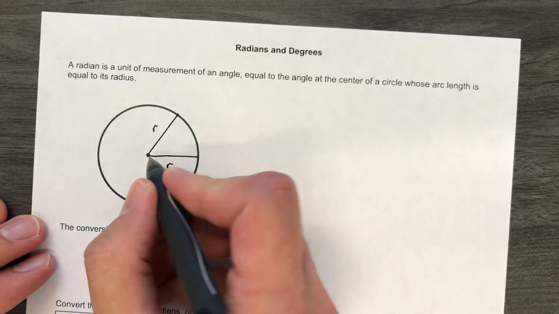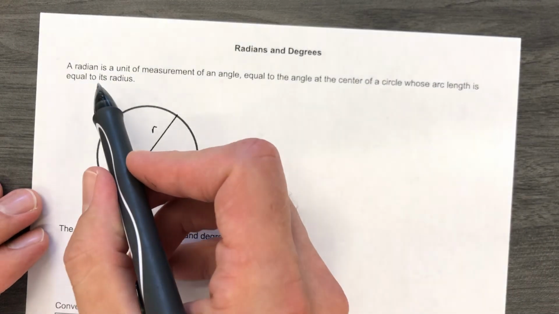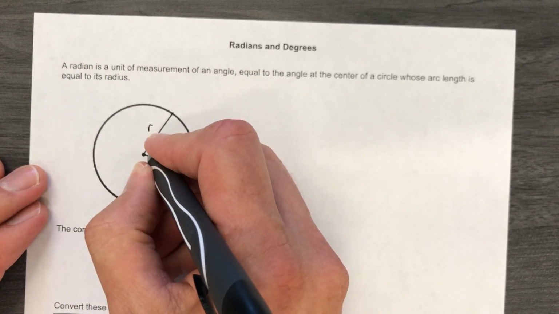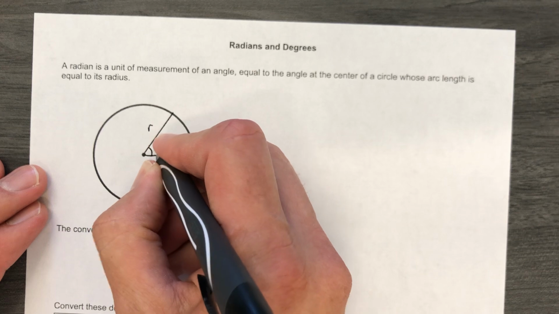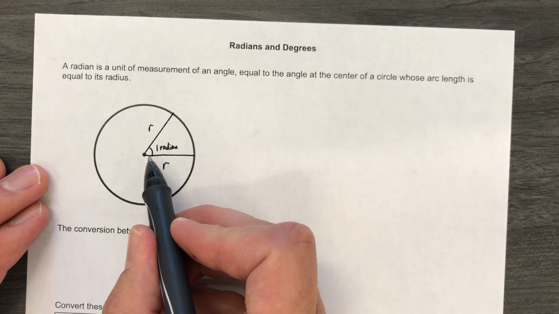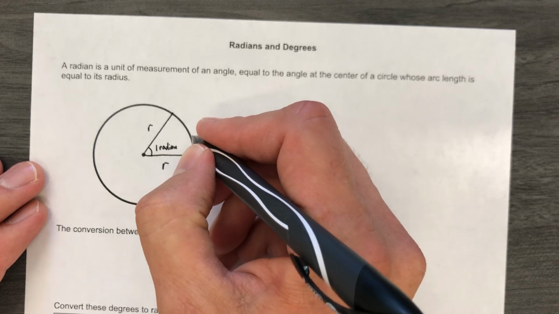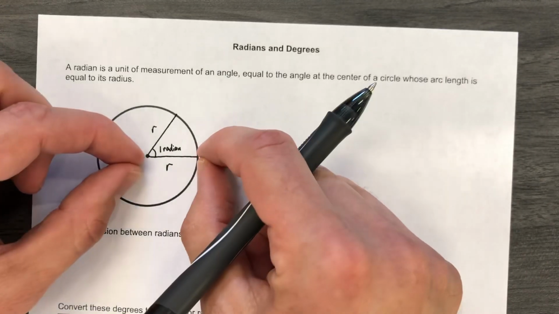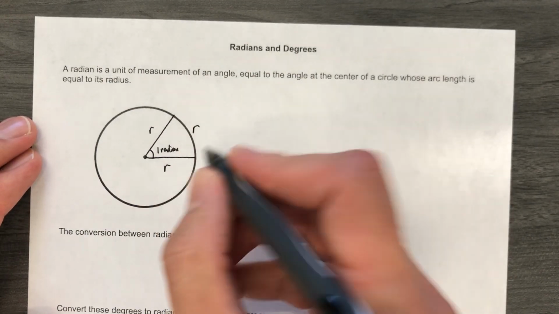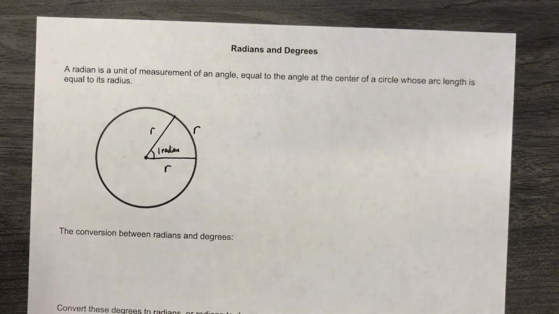That's also a radius, clearly. Try to make that one a little straighter. That did no good. Okay, let's keep reading. A single radian, 1 radian, is a unit of measurement of an angle. So this is going to be an angle that is 1 radian, and it is equal to the angle at the center of a circle whose arc length is equal to its radius. So what that means is if I took this radius right here, had a string, and wrapped it around until it came up to here, used the whole radius, and this was also r from here to here, then this would be 1 radian, okay?